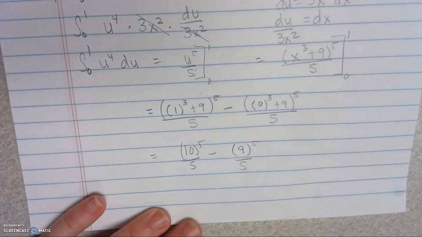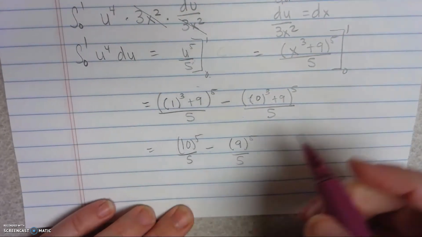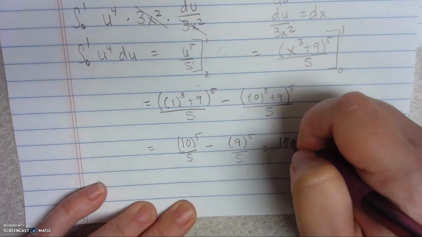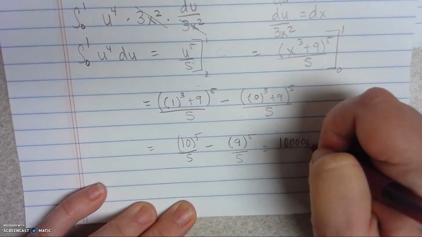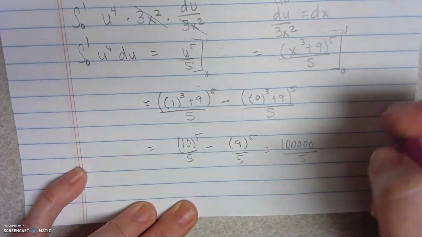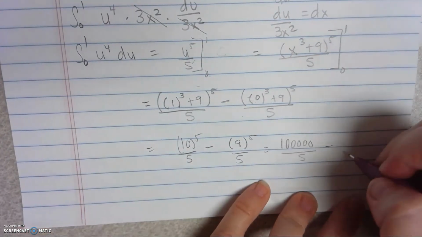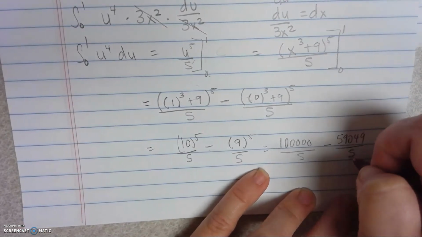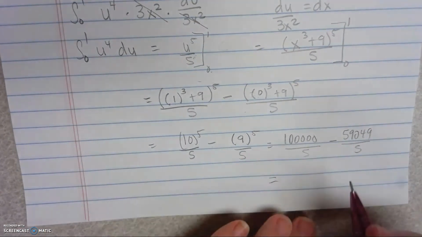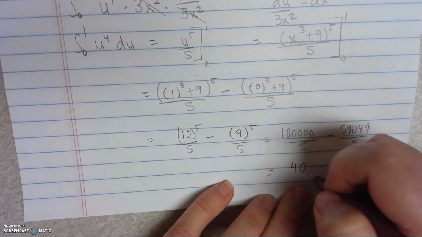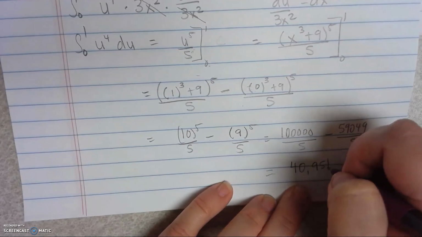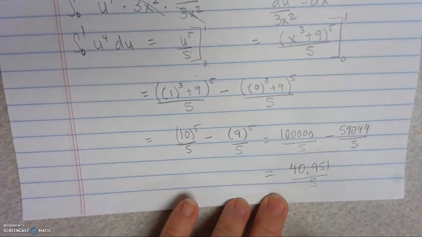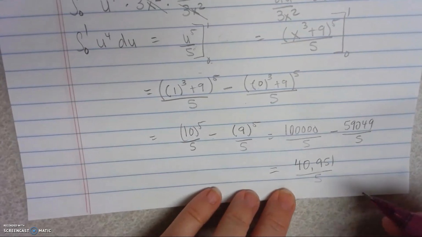Don't forget to subtract. When I put this in, this comes out to be 10 to the 5th power is 1 and 5 zeros. 9 to the 5th power is 59049 over 5. And when I subtract that, I'll have 40,951 over 5. There's no need to put the comma in inside of my math lab.